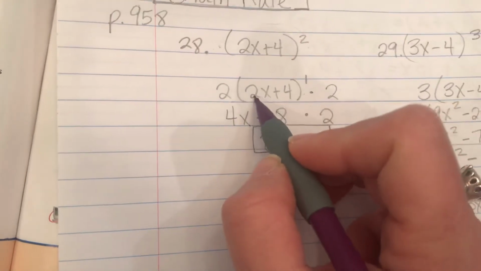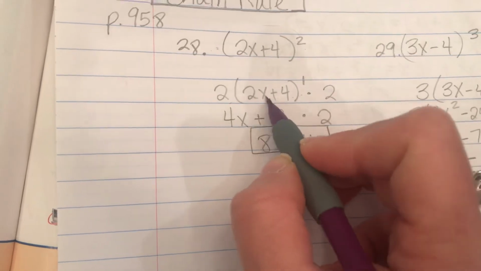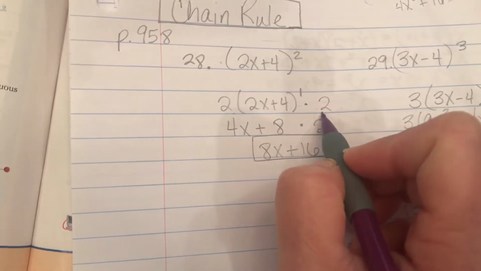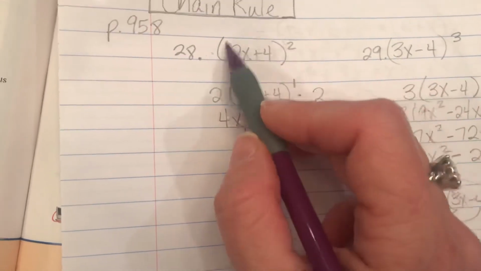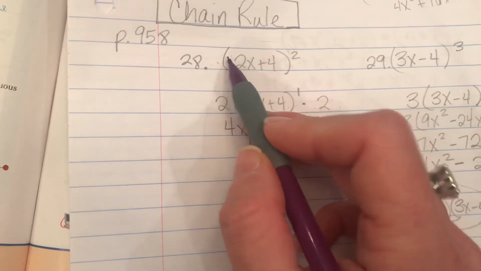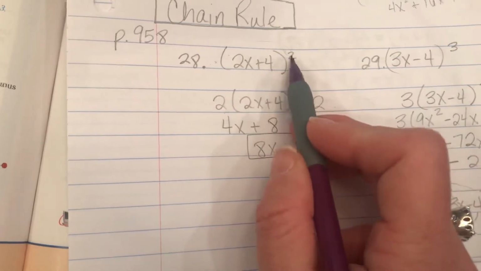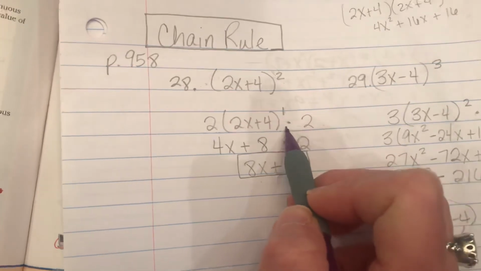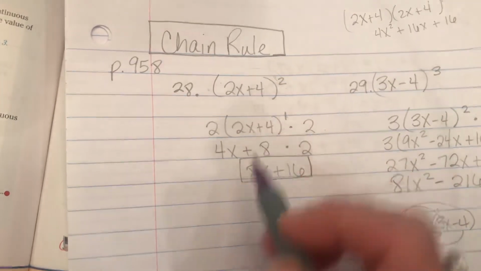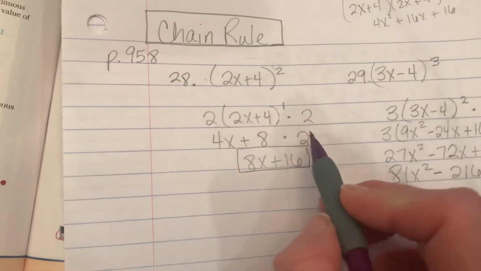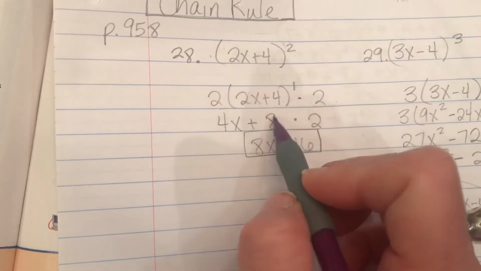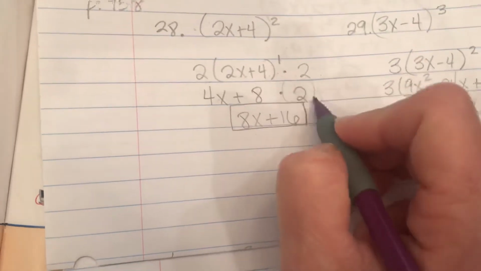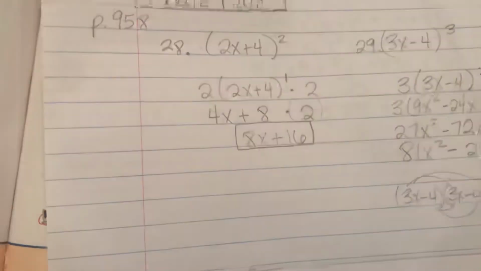Okay, so like the derivative of 2x plus 4, remember the derivative of 2x is 2, the derivative of 4 is 0, so you end up just having a 2. So basically I did the power rule, pull this in the front, that's right there, reduce your exponent by 1, so this becomes 2 times (2x plus 4) to the first, times the derivative of the inside of the parentheses. And then that's really easy. That's 2 times 2, 4x, 2 times 4 is 8, and then of course (4x plus 8) times 2, you just distribute again, and you get 8x plus 16.